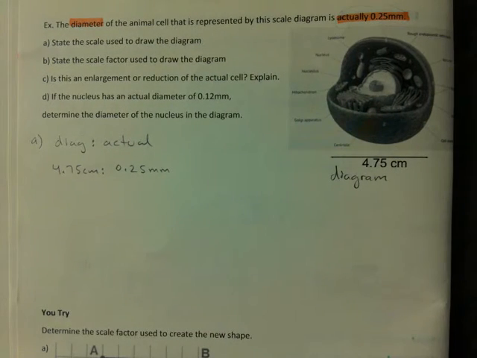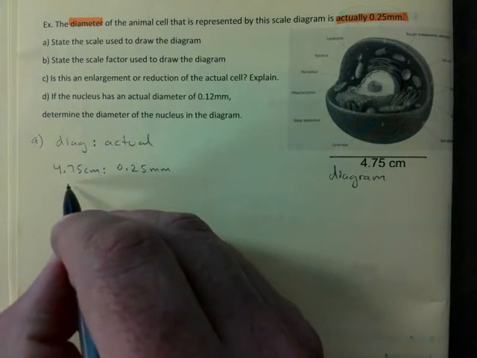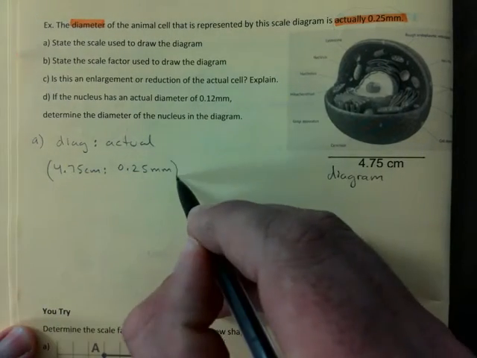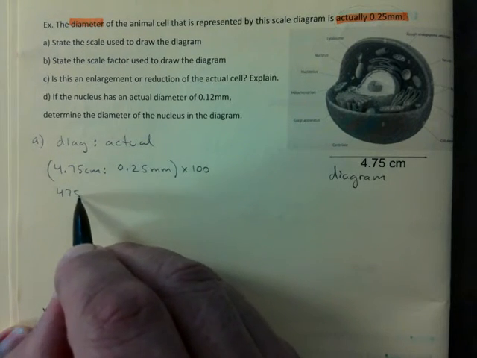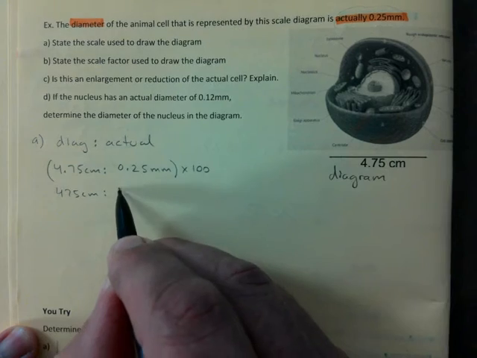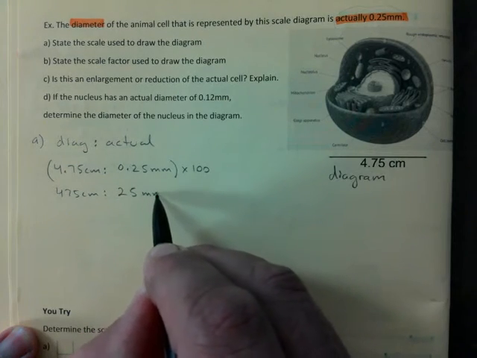So it's okay to have different units, but we don't like the decimals there. So what are we going to multiply both sides by? 100, yeah. So you can kind of just go like this and go times 100. And then it's 475 centimeters to 25 millimeters.